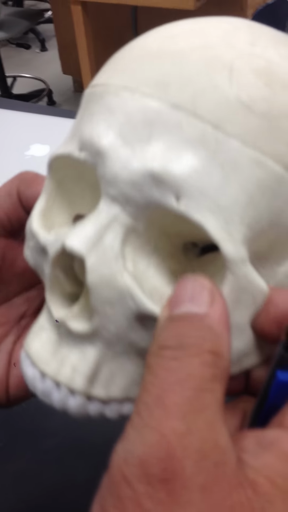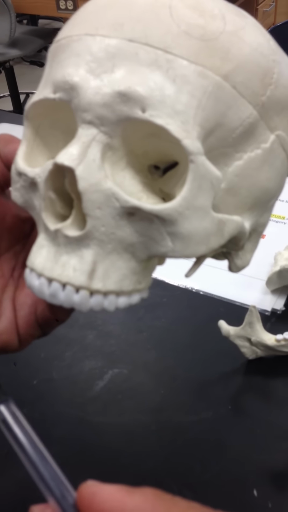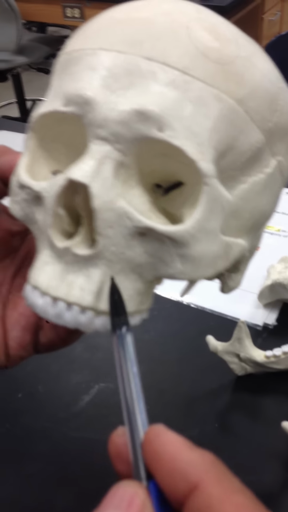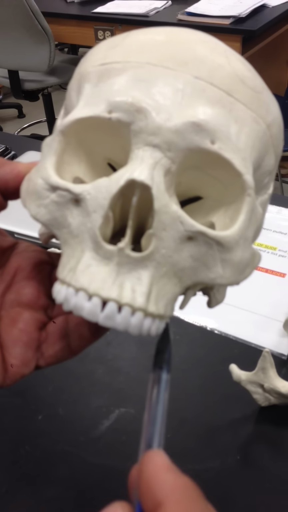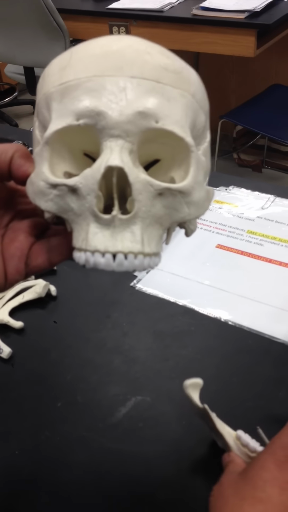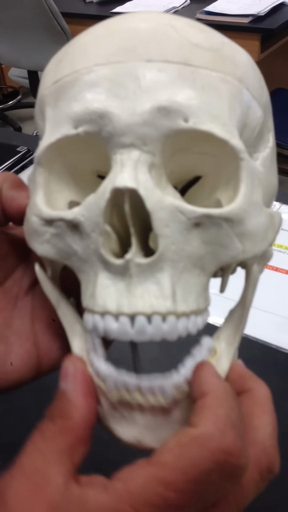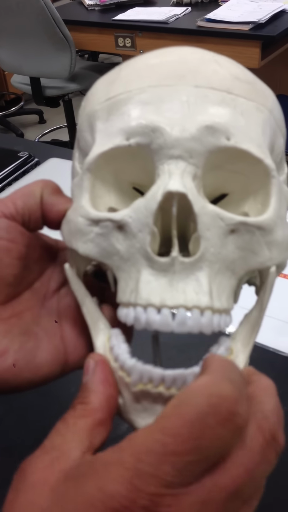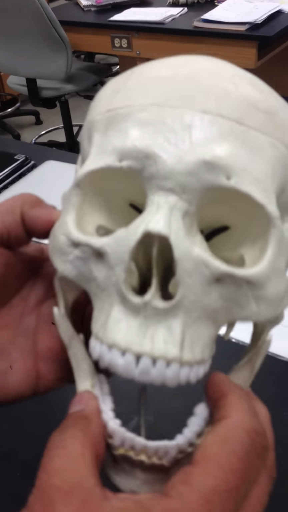If we keep going lower down, you still have here the cheekbone or the zygoma. Lower down, this is the maxilla or the upper jaw. Lower down, we have this superior alveolar margin for the upper jaw, and with the mandible, this is the inferior alveolar margin. Each should have sockets for the teeth.